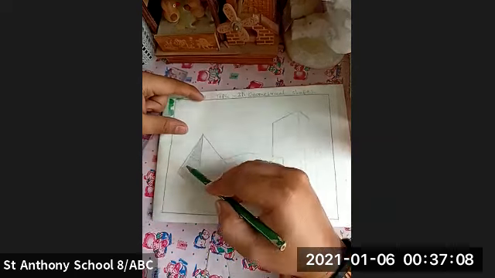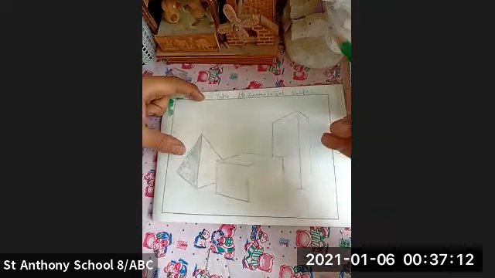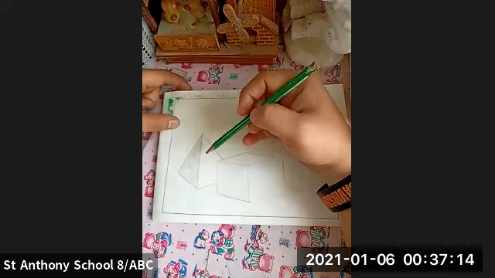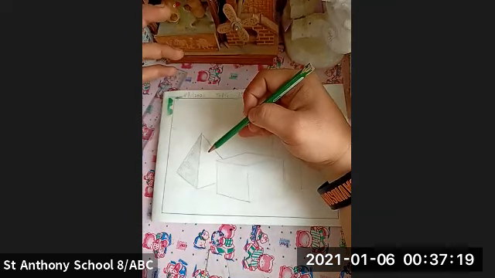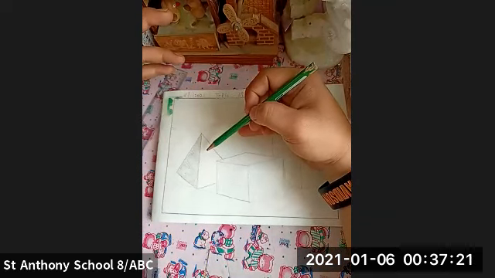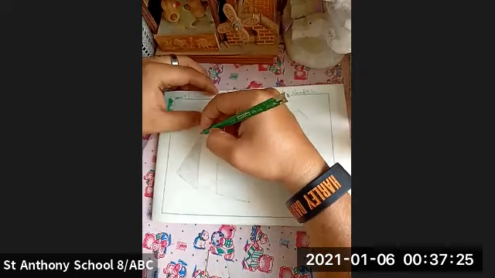Okay, so this is how you're going to use the pencil. So this is your light tone. Okay, can anyone tell me in this part which tone it will be coming? Light tone or dark tone? Yes, it will be dark in tone.